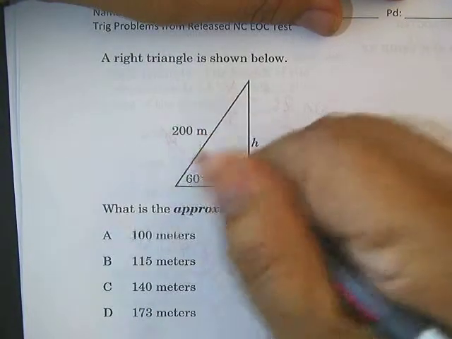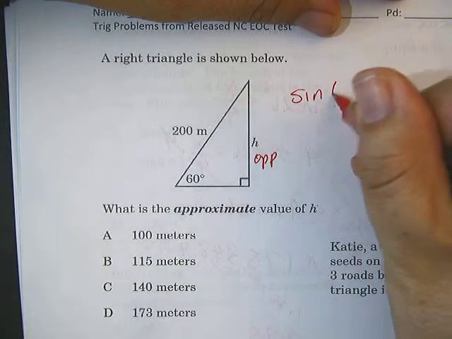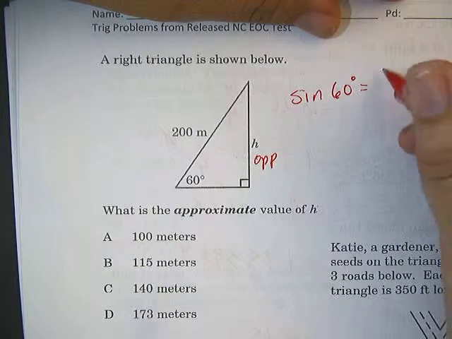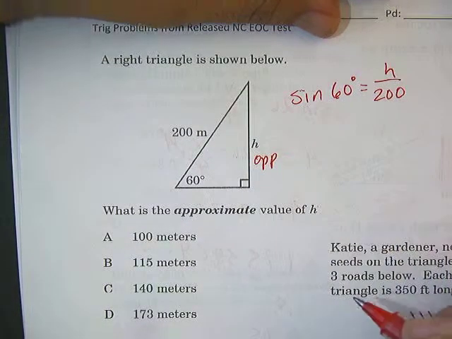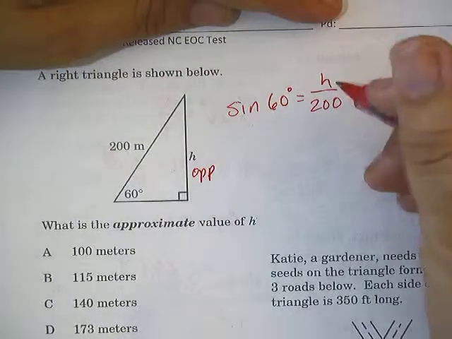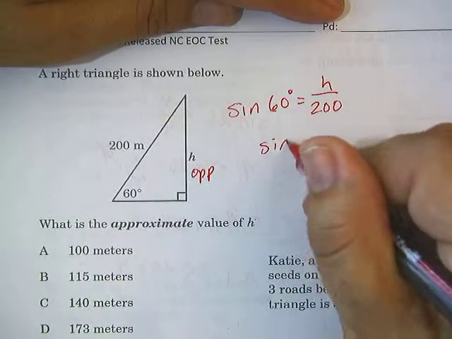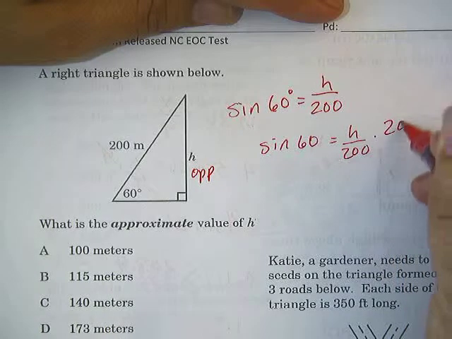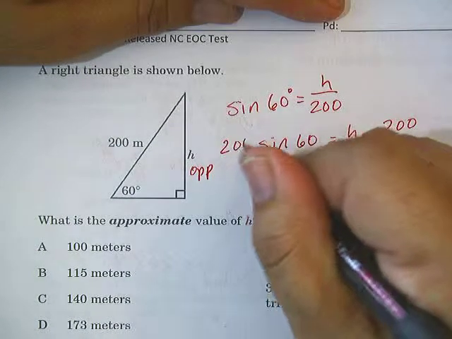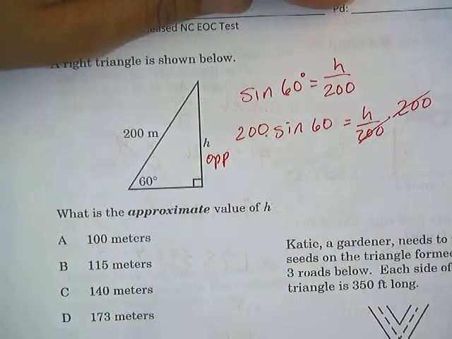So when we have opposite and hypotenuse over here, that trig function is sine. Sine of 60 degrees equals opposite over hypotenuse, 200. All right? This is just like the problem we did before. If I'm dividing h by 200, to undo that, I must multiply it by 200. So I have to do that to both sides. Simplify, h is just 200 times sine of 60.